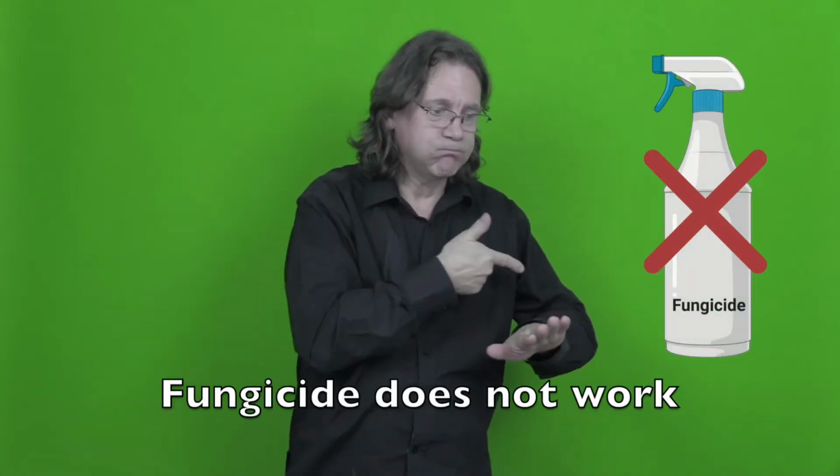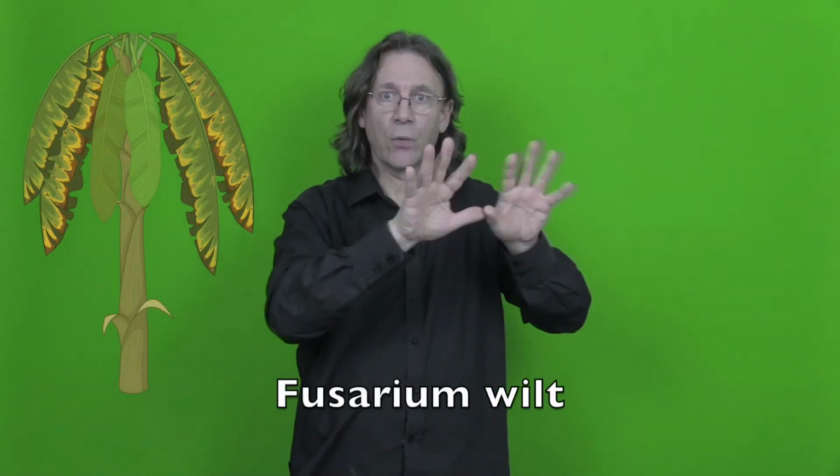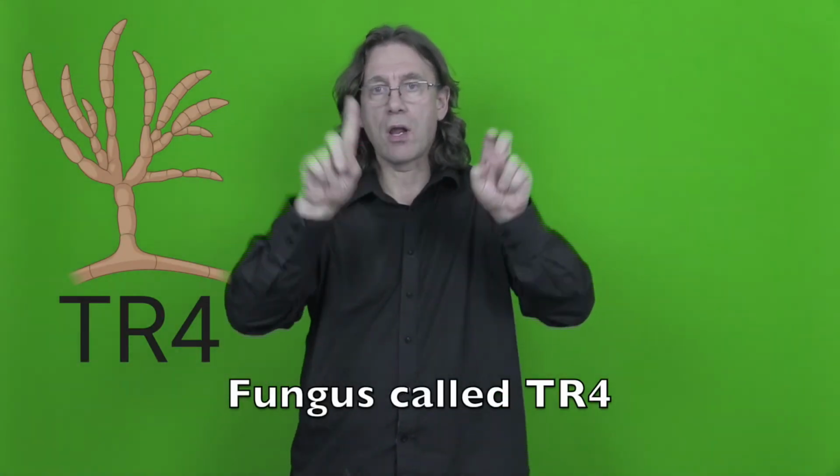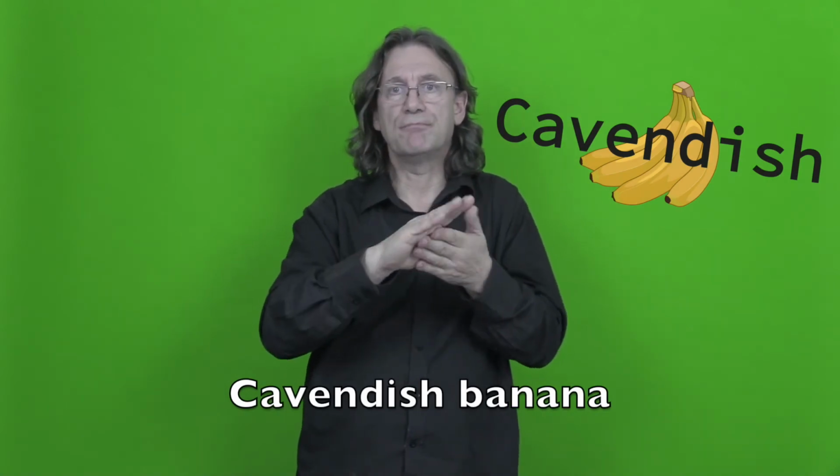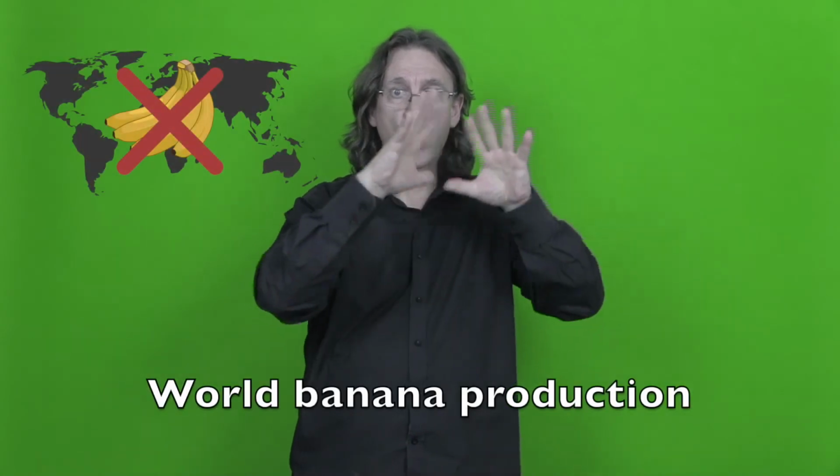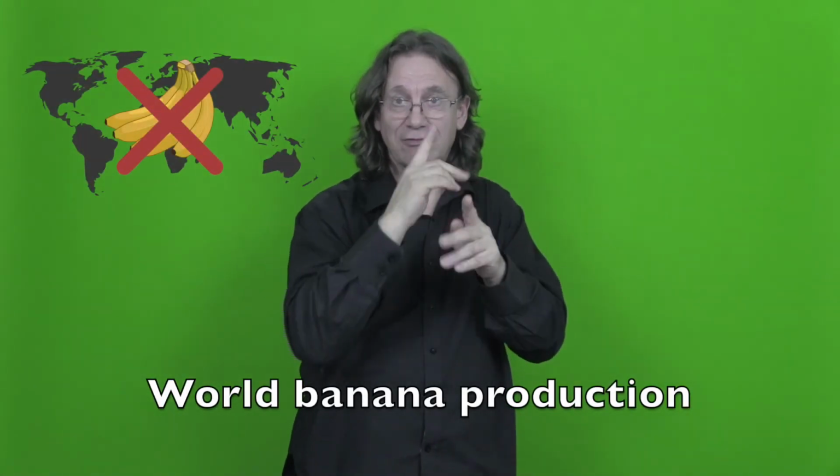Disease management is difficult. It can't simply be controlled through fungicide. The best solution is trying to control the disease, Fusarium wilt, and contain it, and to grow resistant plants. For example, right now, scientists are trying to breed a variety of banana that is resistant to the TR4 strain of Fusarium, which affects the Cavendish banana and threatens worldwide banana production.